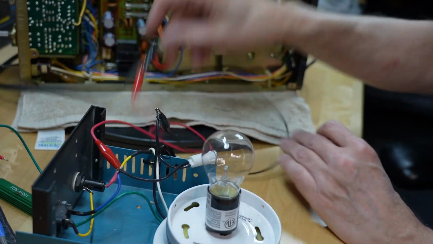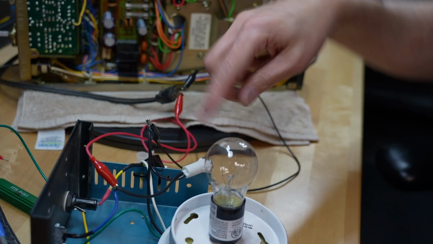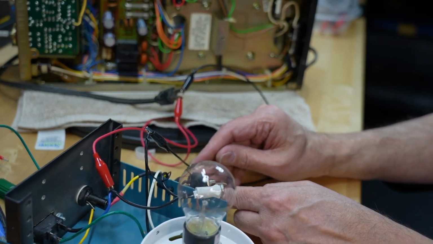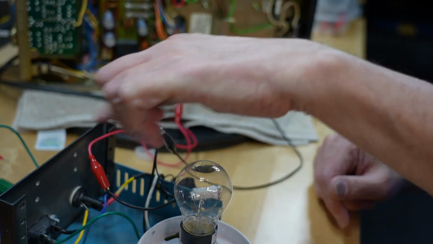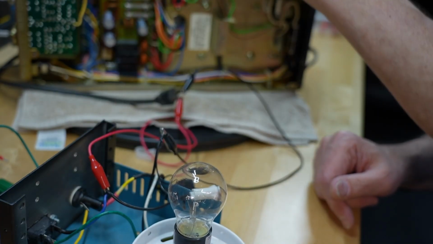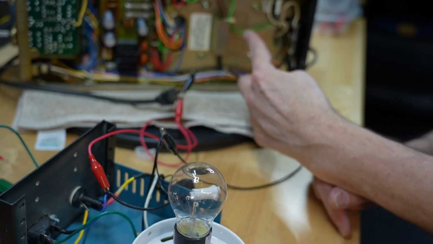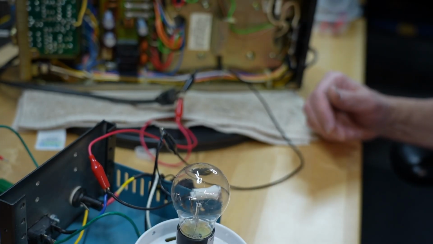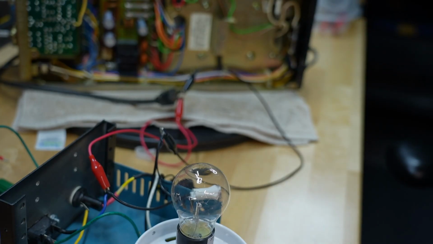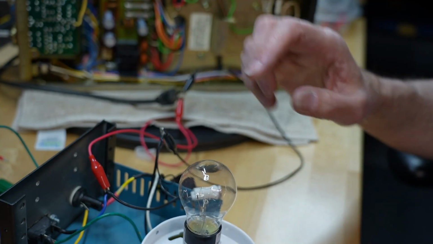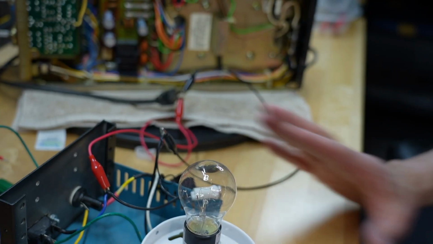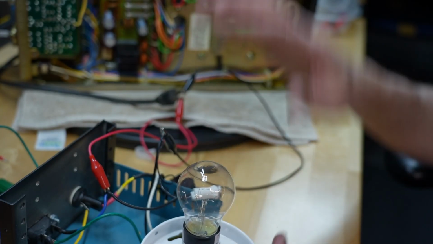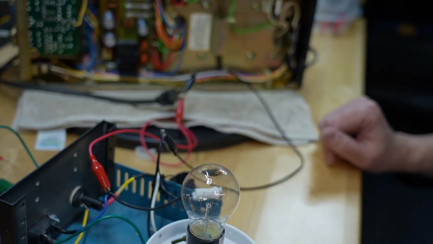The way this works, the switch here, if I switch it up, click once, the power goes through the light bulb and into the amplifier, and so it acts as a current limiter. If something's wrong with the amplifier, the light bulb will glow at full brightness, and then we know there's something shorted, and the voltage drop across the light bulb stops the amplifier from burning up.